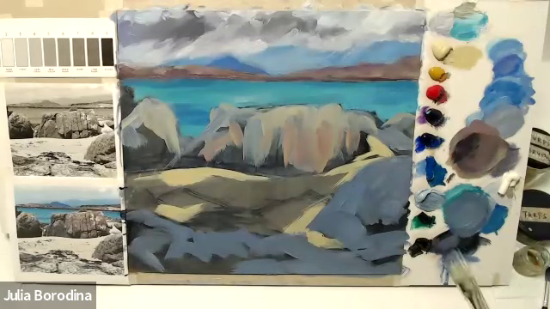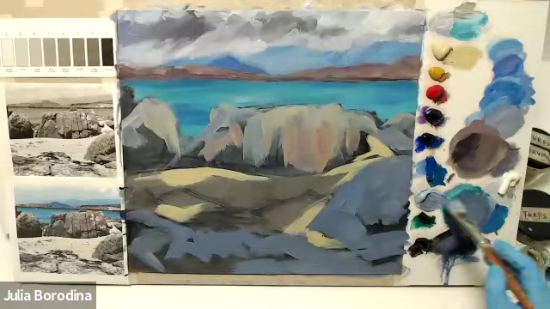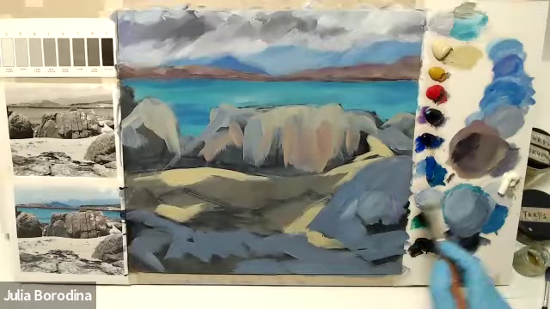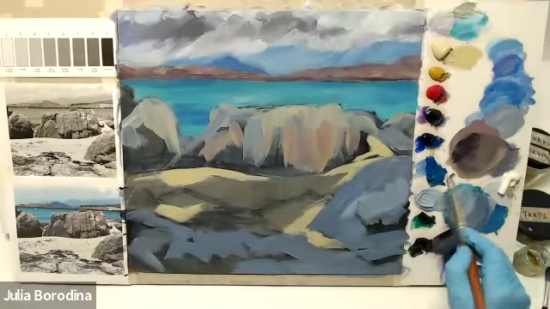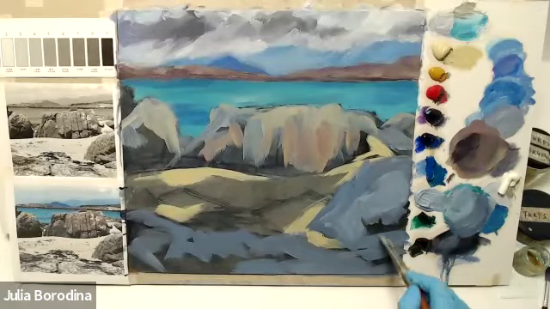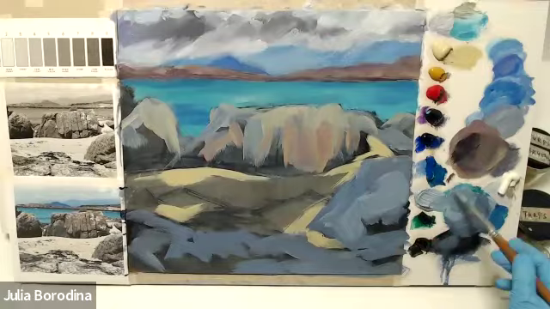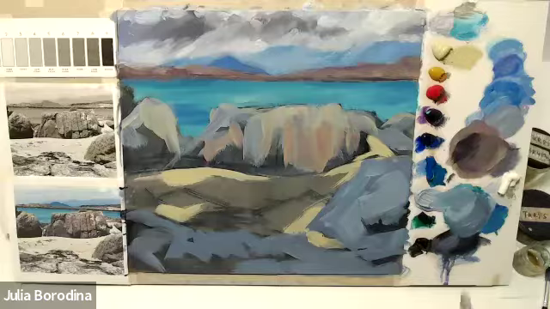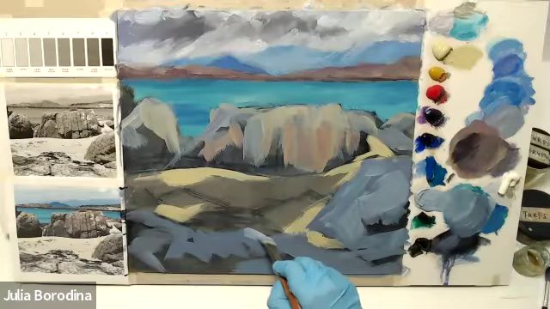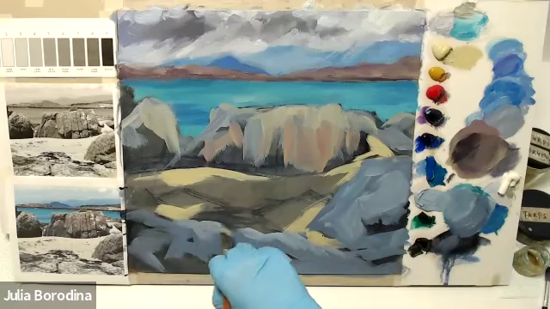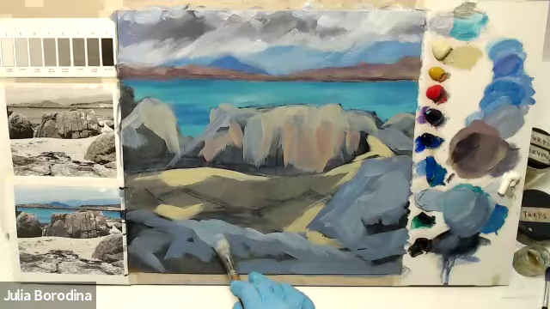Okay, and I'm gonna get a little paler color for while I'm in the blues somewhere here, midway. A little bit midway paler colors here. I think if it is a dry surface you're working on, it absorbs a lot of paint.